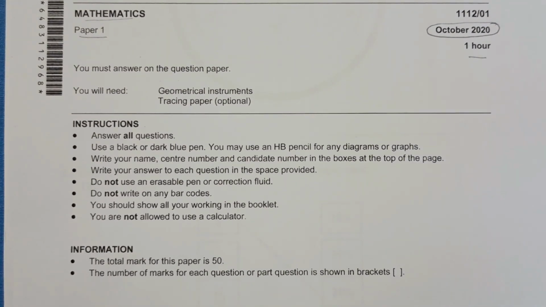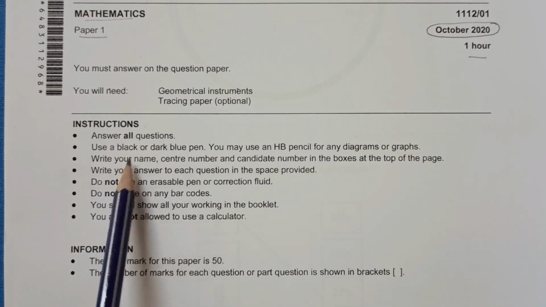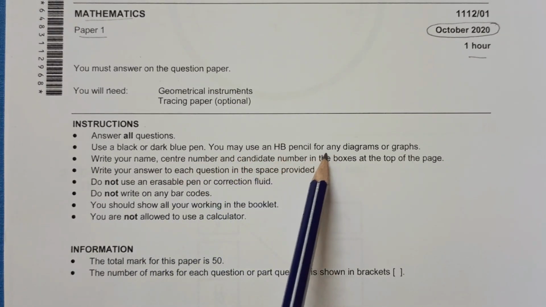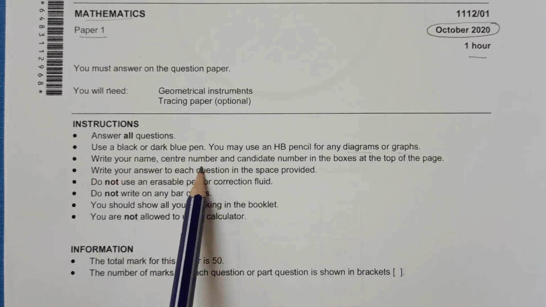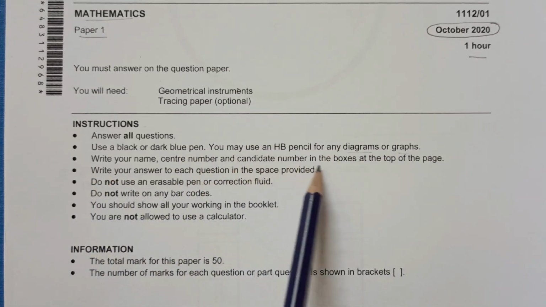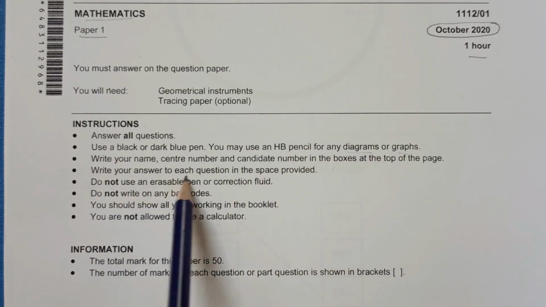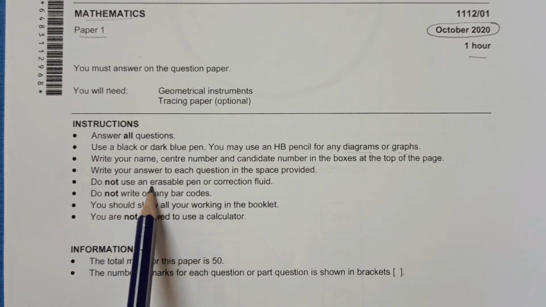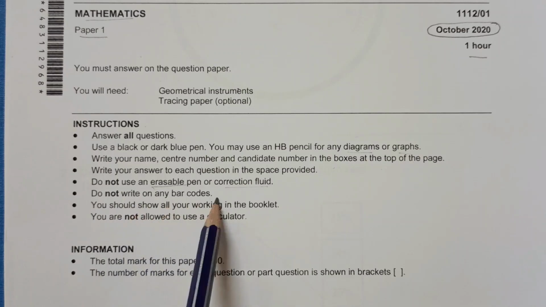You can see the instructions. You need to attempt all the questions. Use a black or dark blue pen. You may use HB pencil for any diagrams or graphs. Write your name, center number, candidate number in the box at the top of the page. Write your answer to each question in space provided. Do not use an erasable pen or correction fluid. Do not write any barcodes.